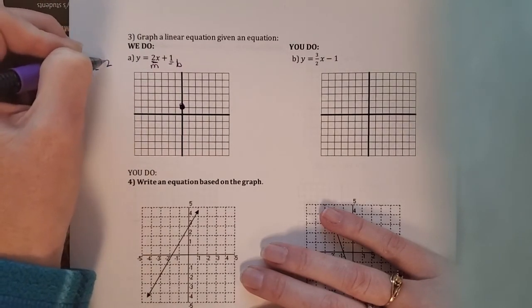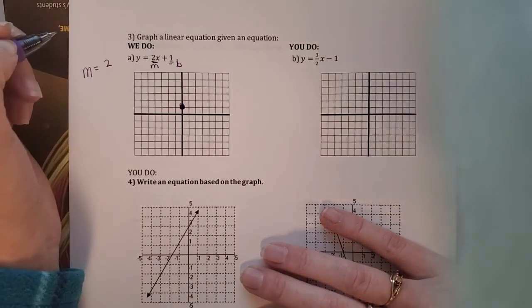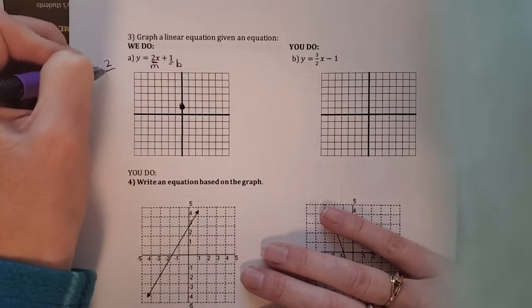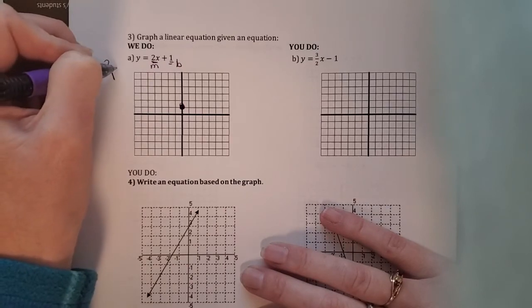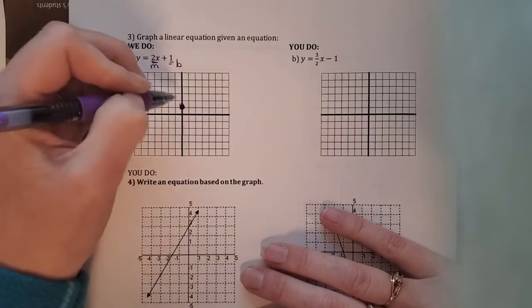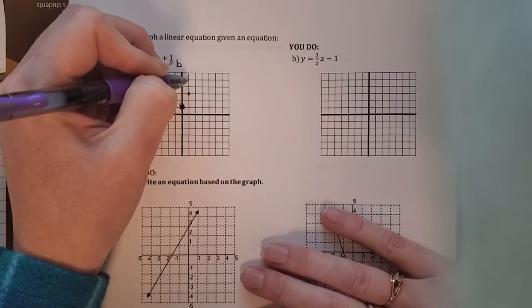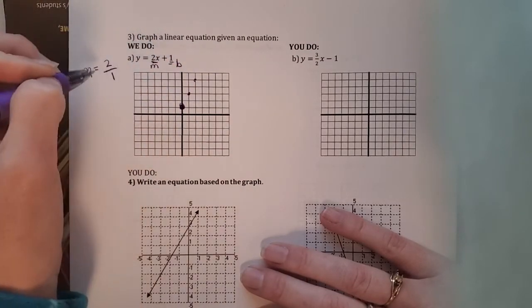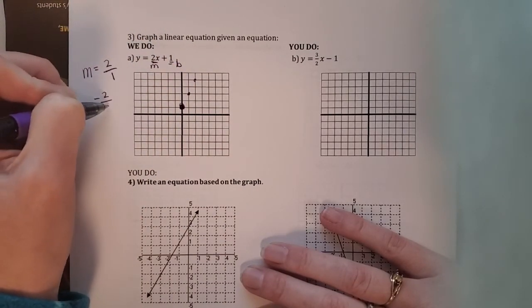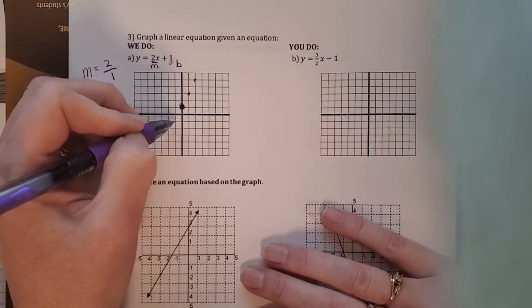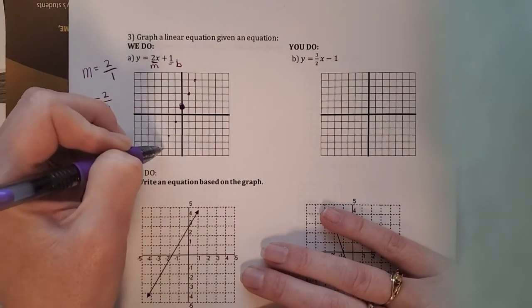We always want a fraction because it's rise over run. So if we only have a whole number, we're going to put it over 1, because 2 over 1 is the same thing as 2. So we're going to rise 2 and run 1, rise 2, run 1. We can also make this negative 2 over negative 1, and go down 2 and left 1, down 2 and left 1.